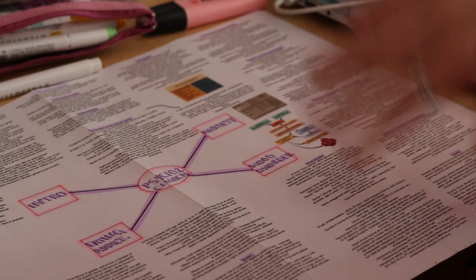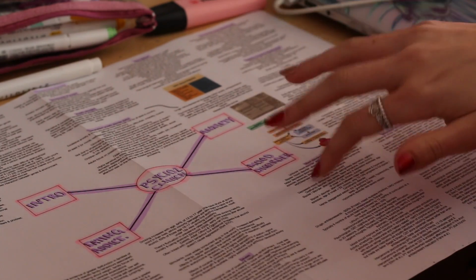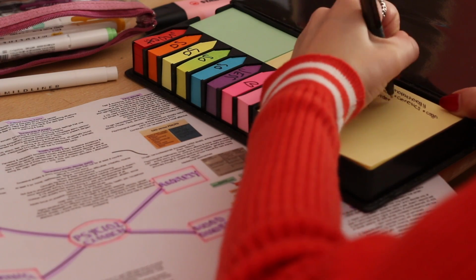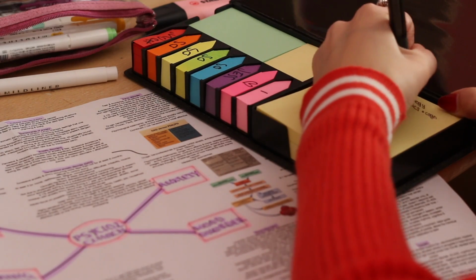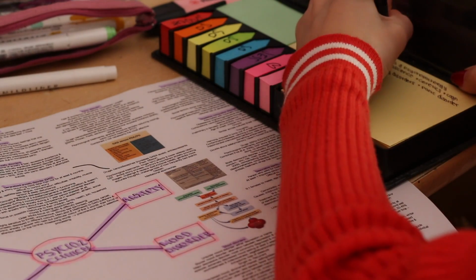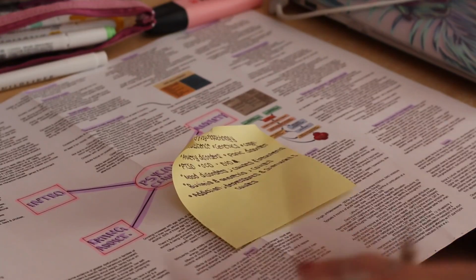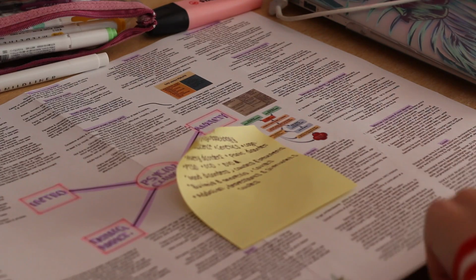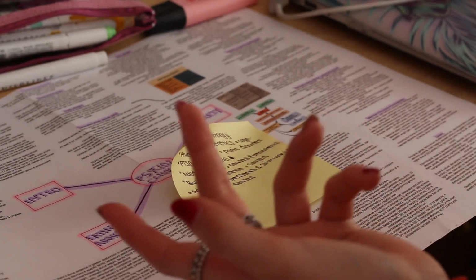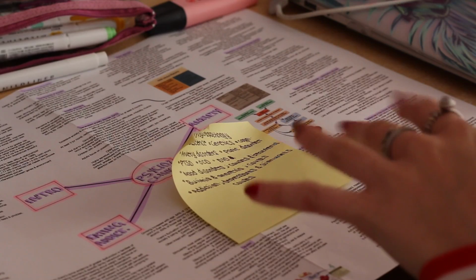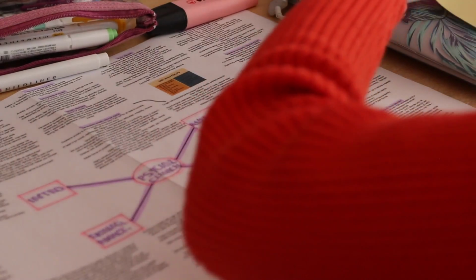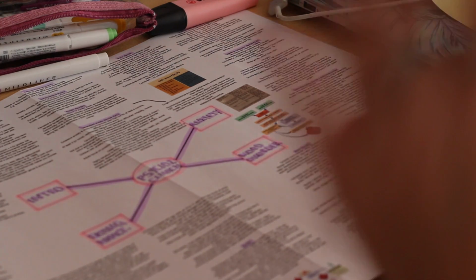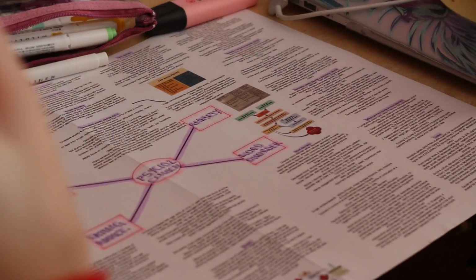So I'm going to get a sticky note now and start making the list. Okay, so I've made my list now and I'll probably keep this either stuck to the back of the mind map or stuck on the front. I'm not entirely sure yet, but it is so handy, so I honestly recommend that so much. But I'm going to put that to one side and I'm going to do a close-up of the mind map so you can see it all. And yeah, that's basically just how I made it, and it's pretty simple.